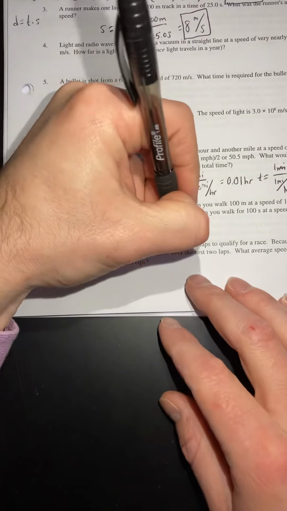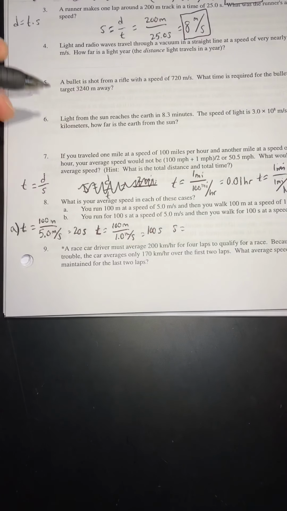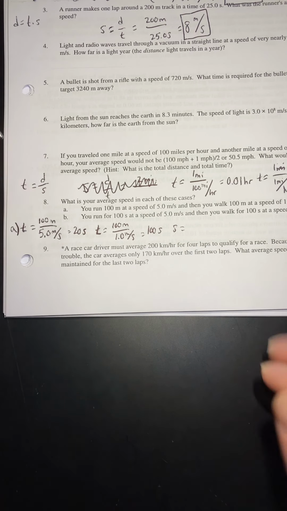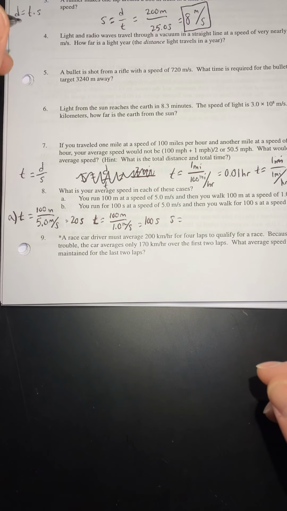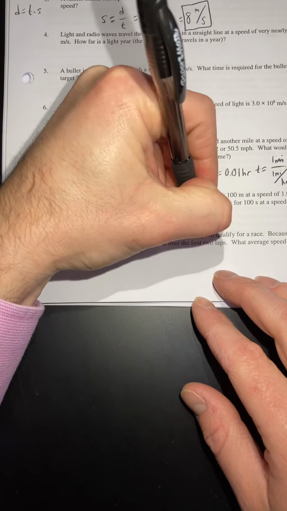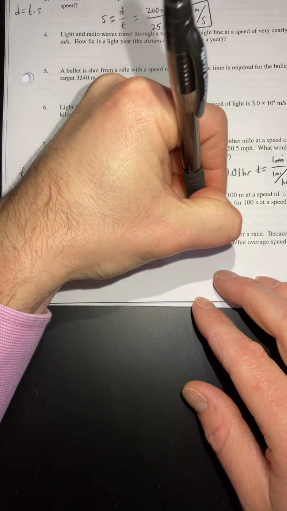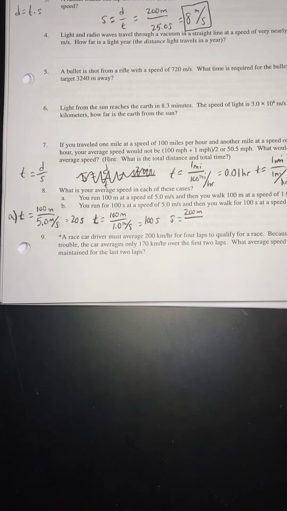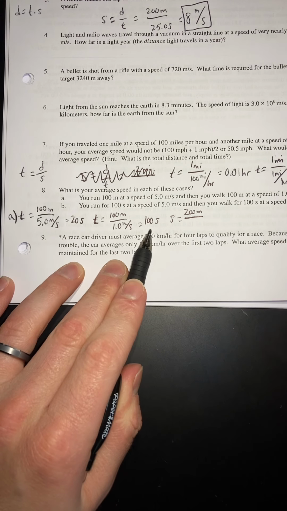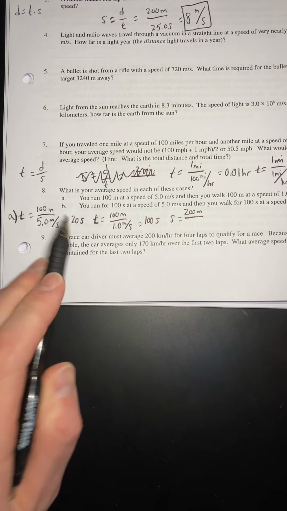So your average speed for part A is distance divided by time. What's your total distance? 200 meters, you went 100 meters each leg. And what is your time? 120 seconds, because you had 100 seconds on the second leg and 20 seconds on the first leg.